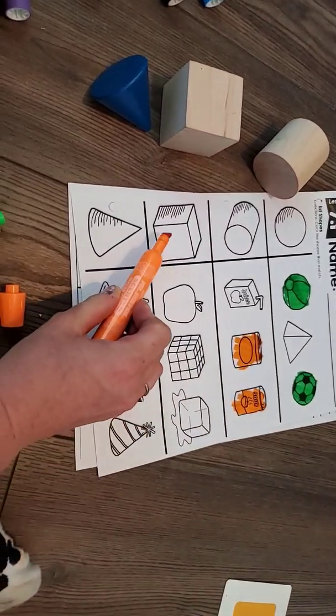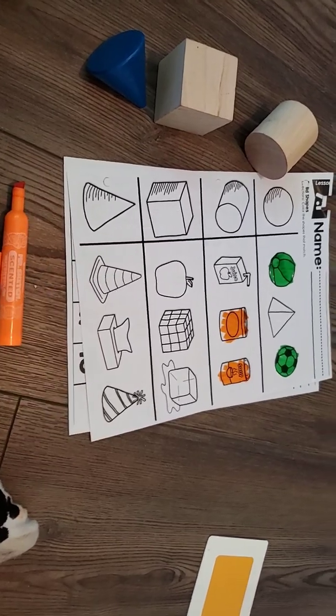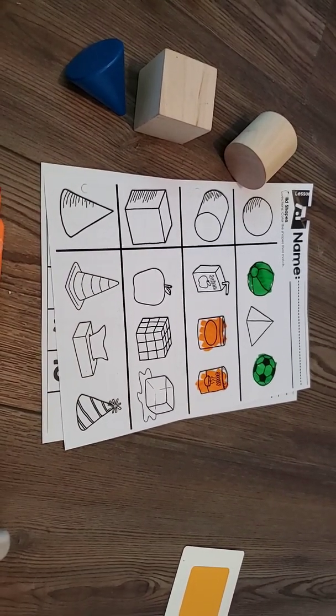All right, I want you to go ahead and look at the cubes. I want you to color which ones would match the cube. What would match the cube?